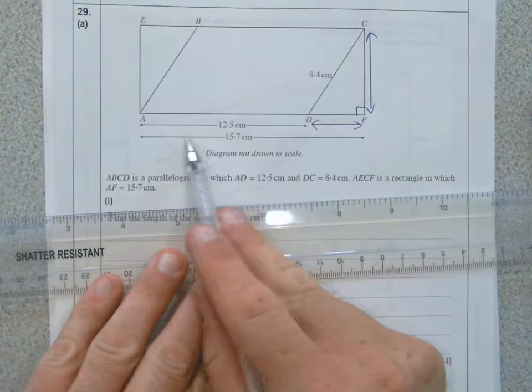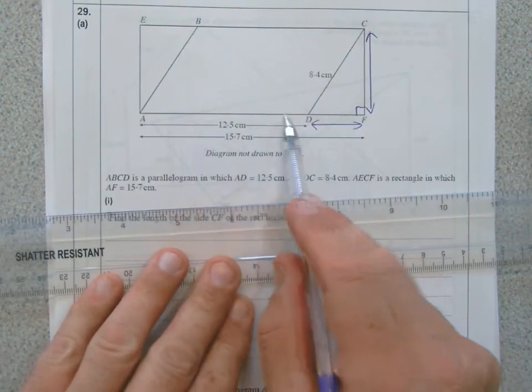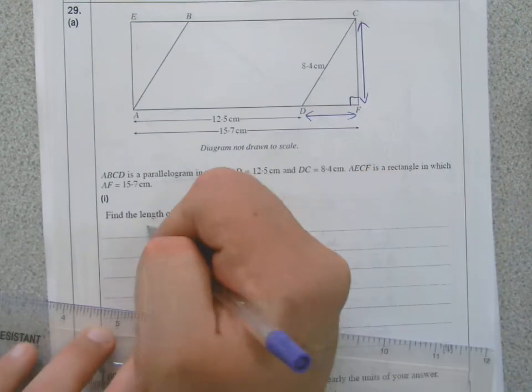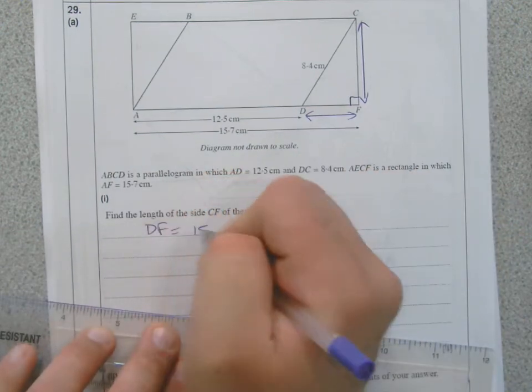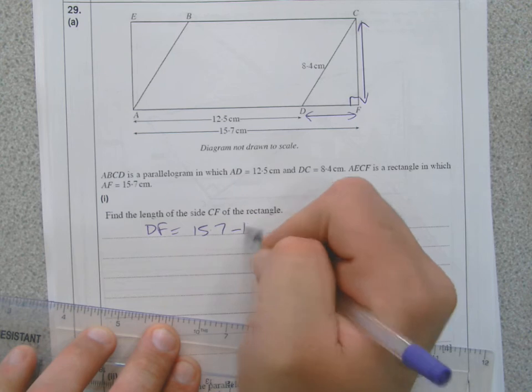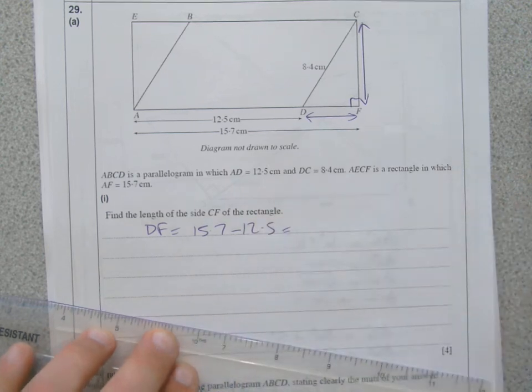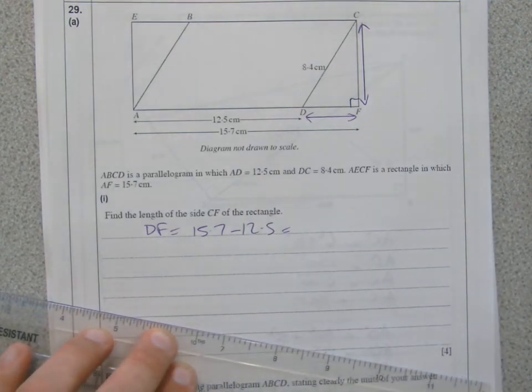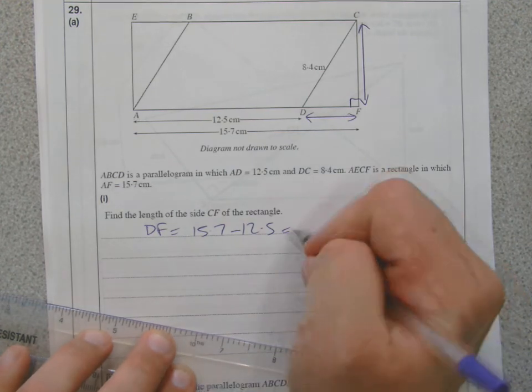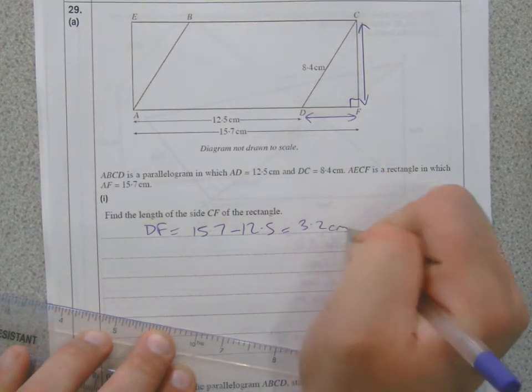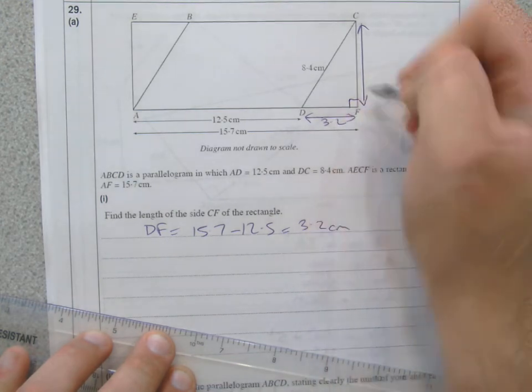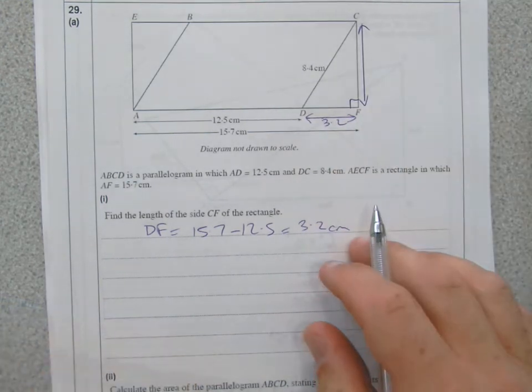Quite simply, this length here, subtract this length. So DF will equal 15.7 take away 12.5. Okay, so on my calculator I get 3.2 centimeters. So 3.2 there. And I hope you can see then, you can use Pythagoras to get CF.